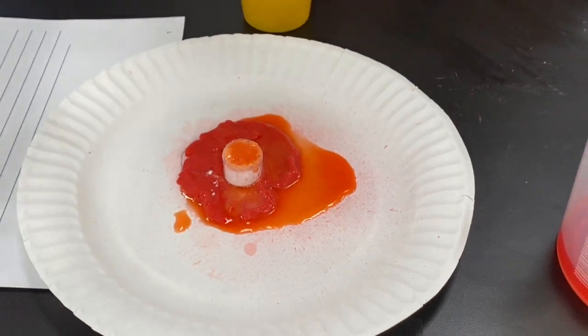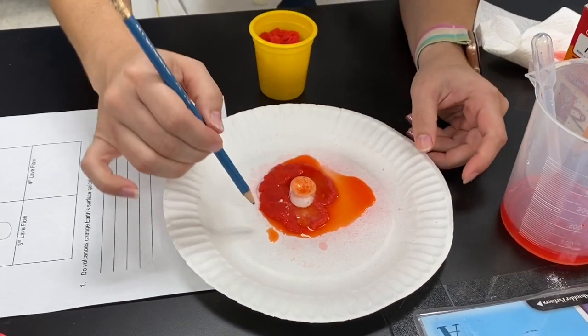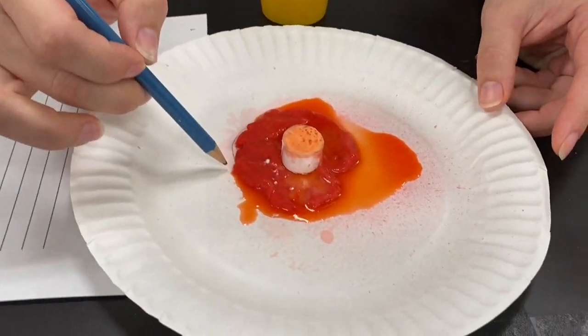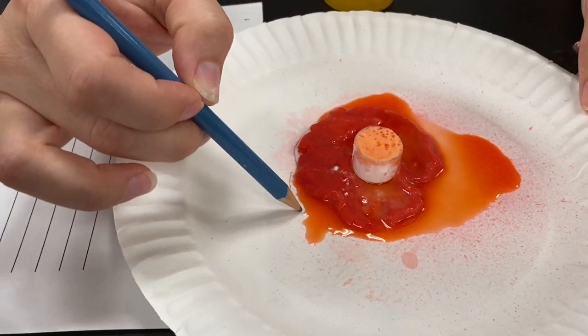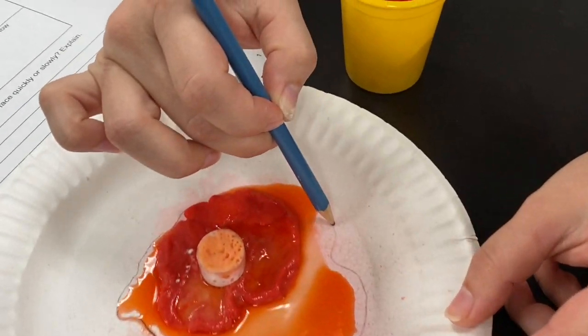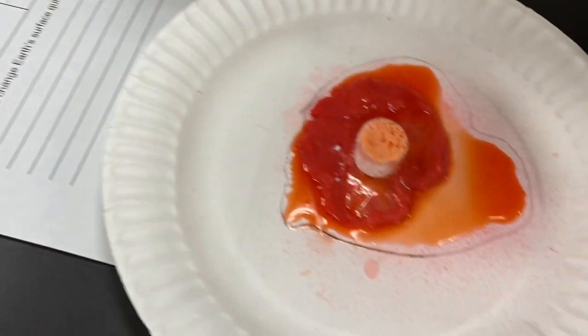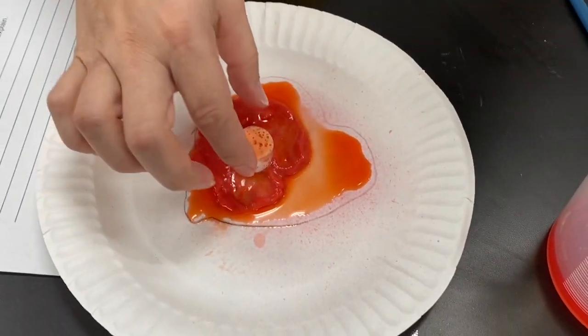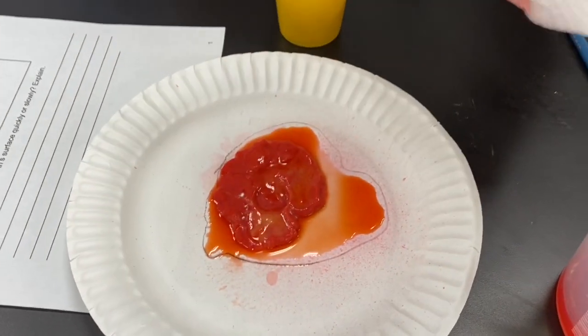So now let's trace out our volcano eruption again. Now this time, the volcano eruption went further out. So same process again. We're going to go ahead and clean this up.